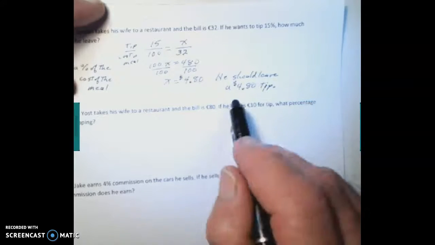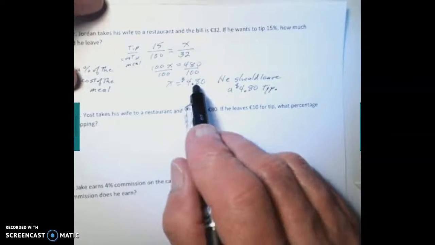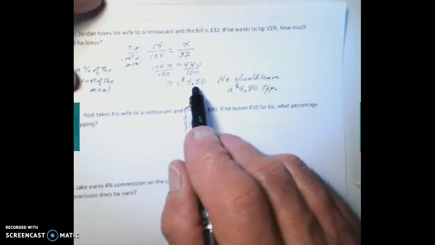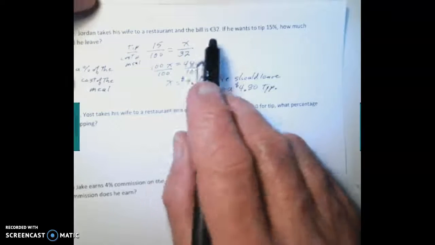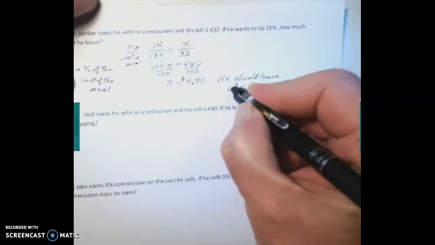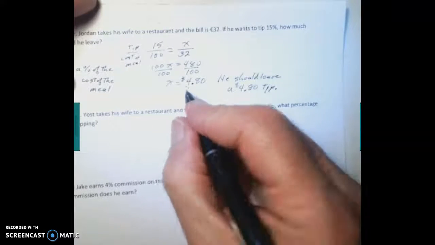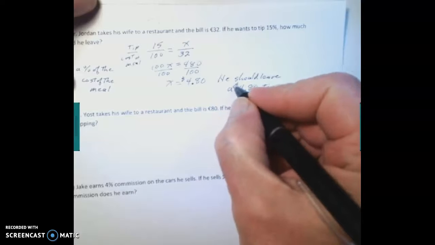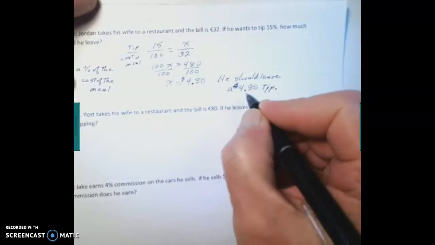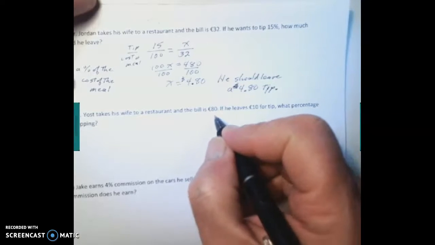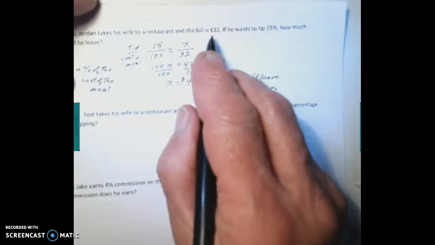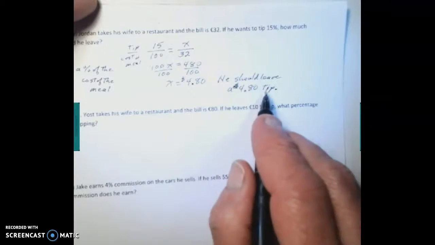Now, I do have a minor problem with this question, and I imagine it's going to be the same thing on the test. Should you also say that he should leave the €4.80 tip plus the 32, that he should leave 36.80?